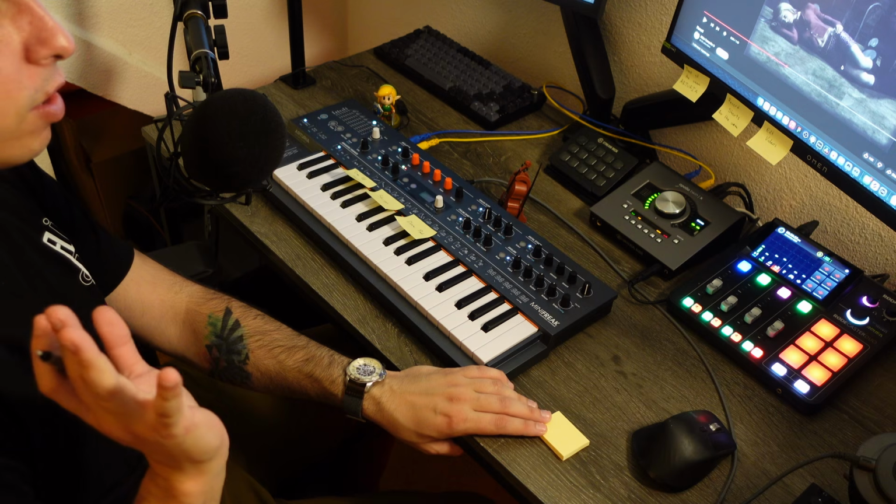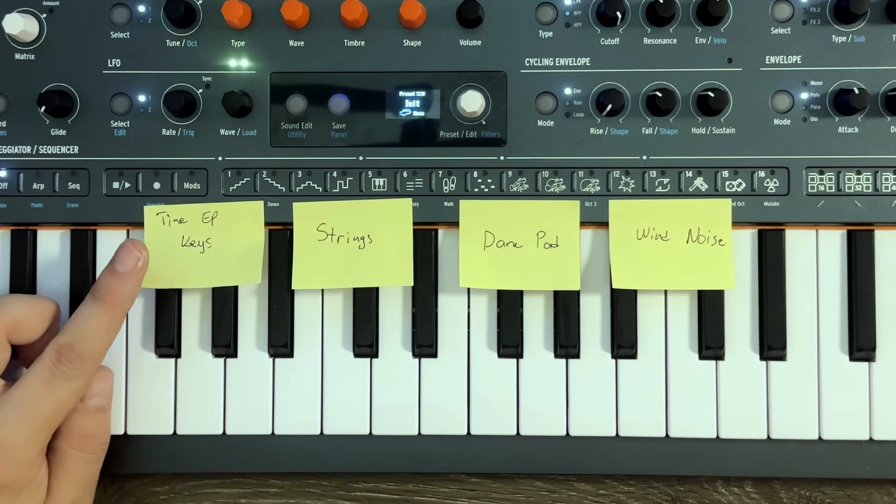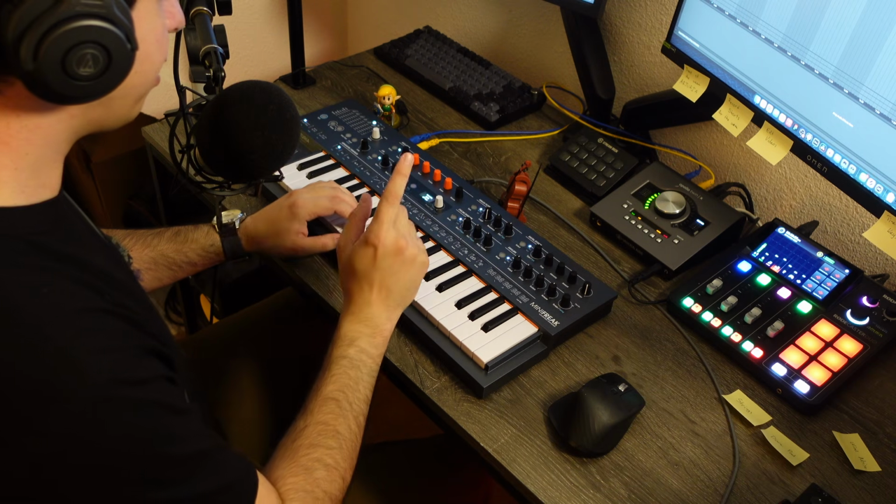And finally, I'm hearing a little bit of a wind noise. Now, mind you, we're not focusing on the notation. The notation is a whole different thing. We're just trying to remake the vibe. So these are our four elements that we need to create. And first, we're gonna start with the keys. We need to find ourselves some keys.